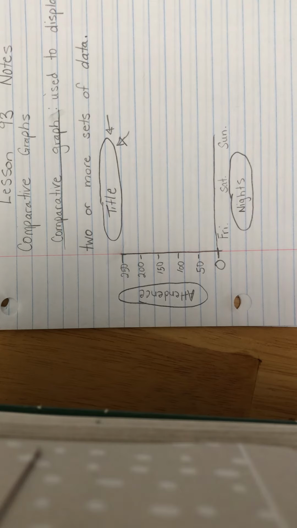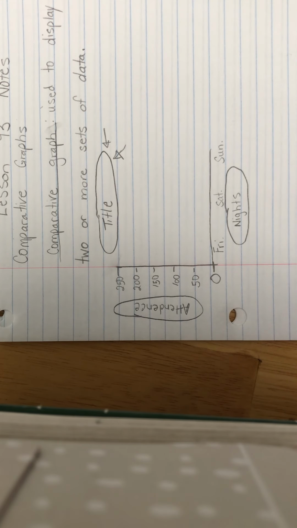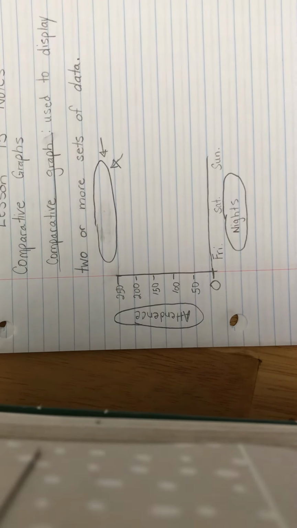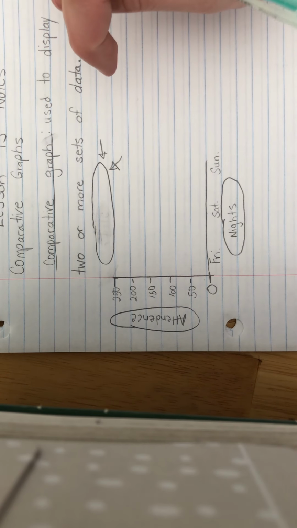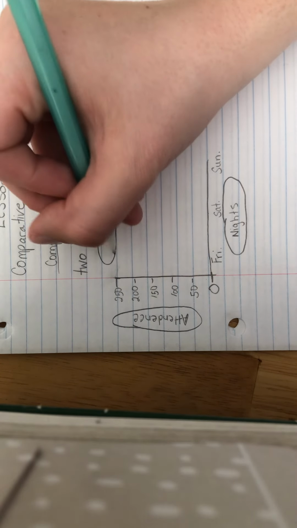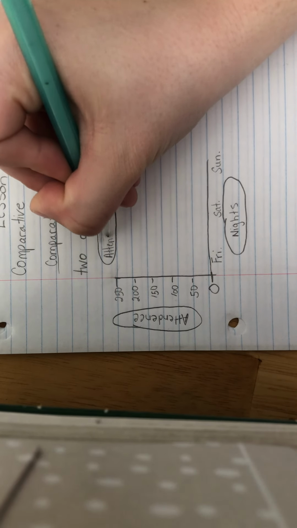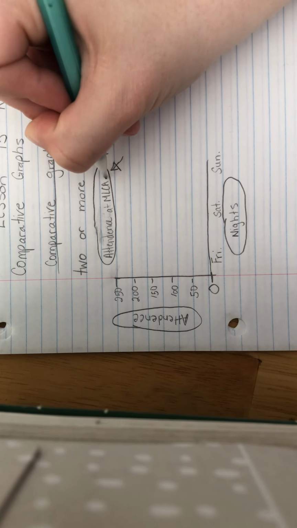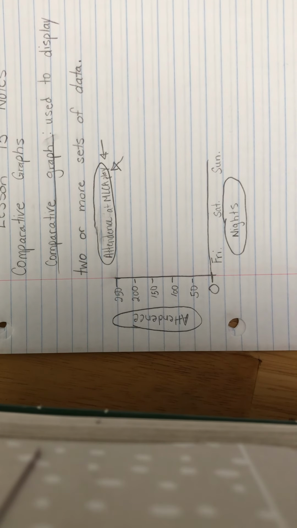Before I start graphing though, I still am missing a piece. That title, I have to write in that title. So on your paper, when you have a table of data that's telling you what numbers you're going to write down, typically it will already be titled. You can just copy that title right here. Because I'm just making this up, I'm going to say attendance at MLCA play. Okay, I fit it in there.